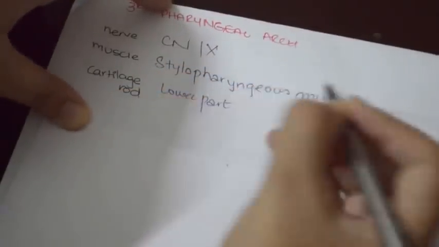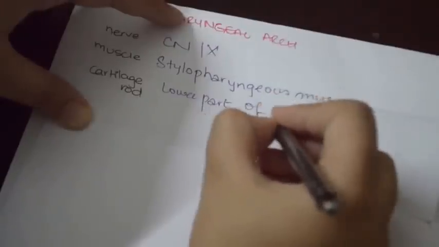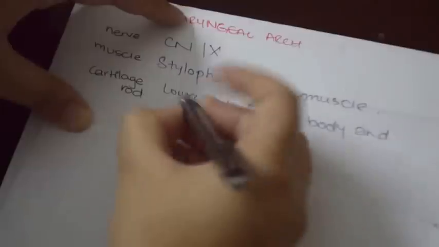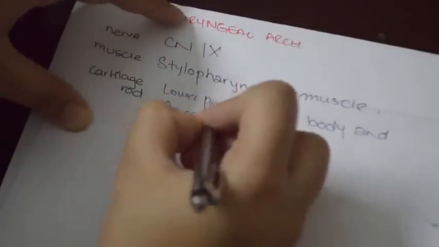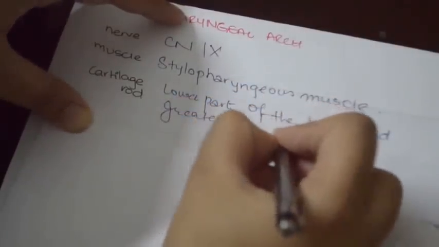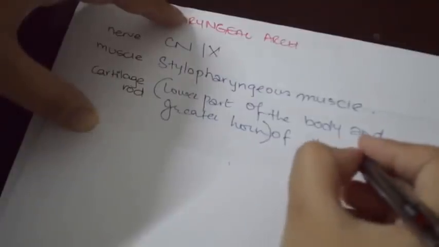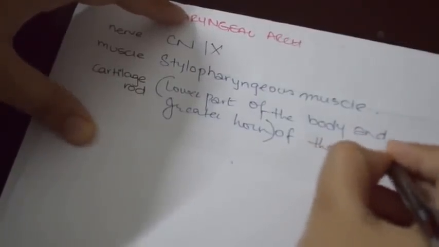This cartilage rod of the third pharyngeal arch only forms the lower part of the body and greater horn of the hyoid bone.